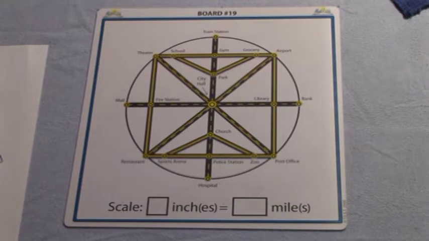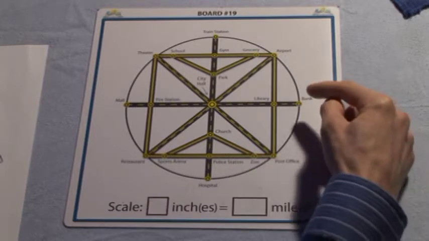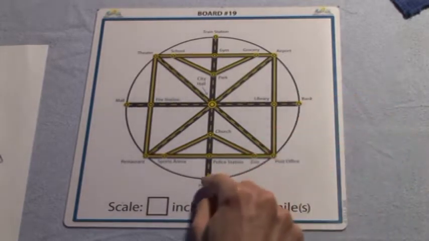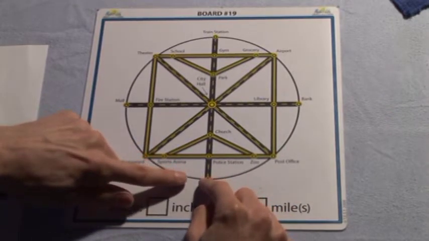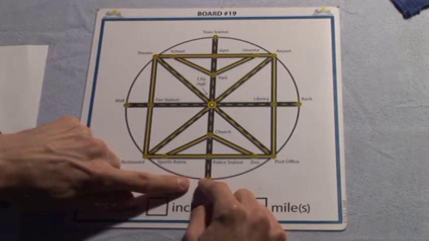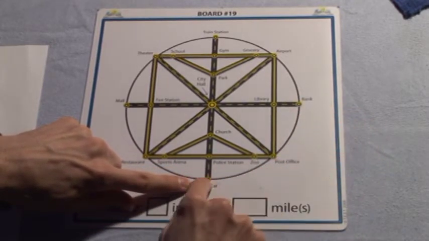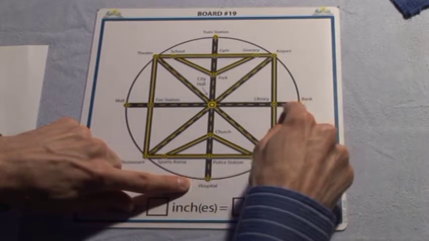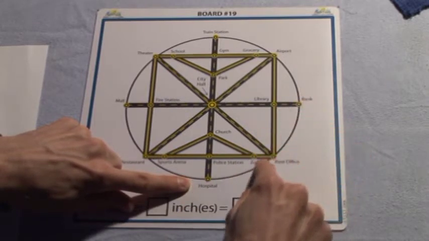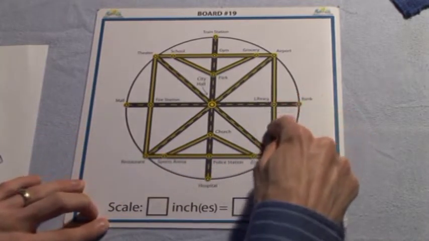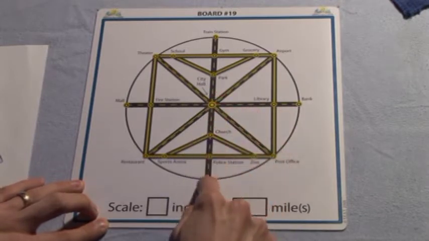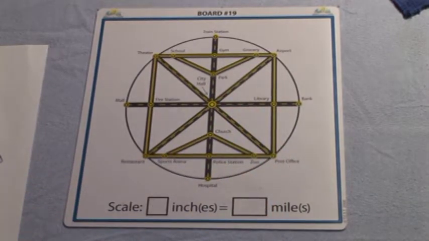In the first example, we're asked to calculate the shortest distance from the bank to the hospital along the circumference of the circle. So what we need to first do is find the bank and the hospital. From the bank to the hospital, the shortest distance would be a straight line, but there isn't one, so we know that the arc is going to allow for the shortest distance, because if we followed any other path of roads, we would end up traveling a much greater distance.